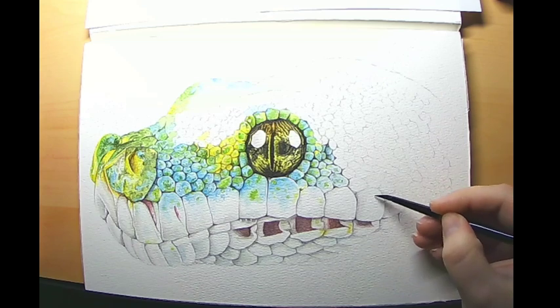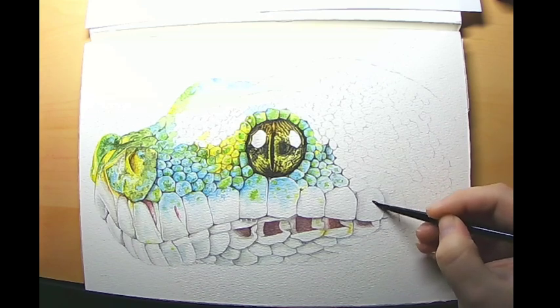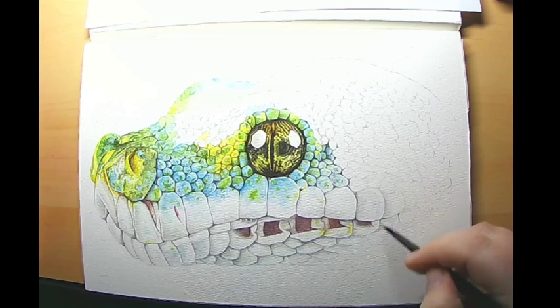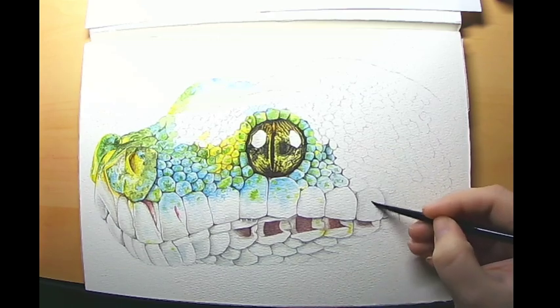I want to put a little bit of gray right here and connect it so that you can see the highlight right there. I think I like that.